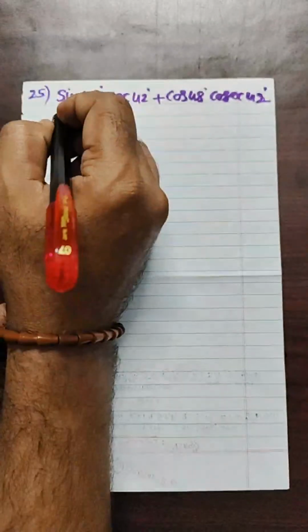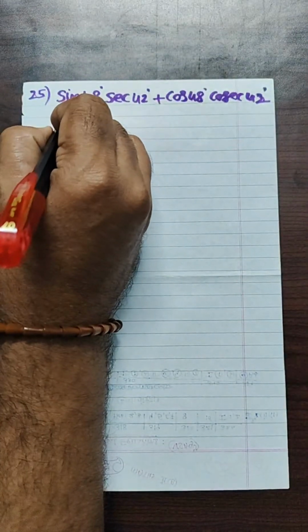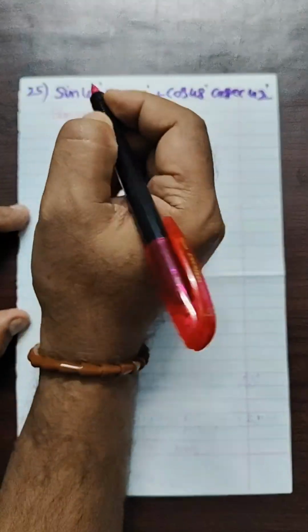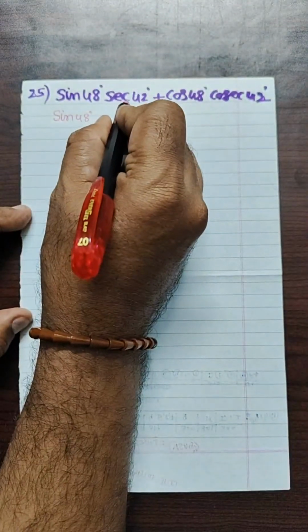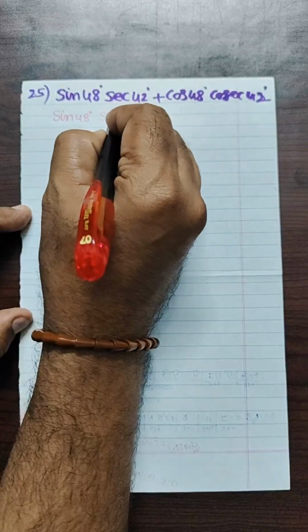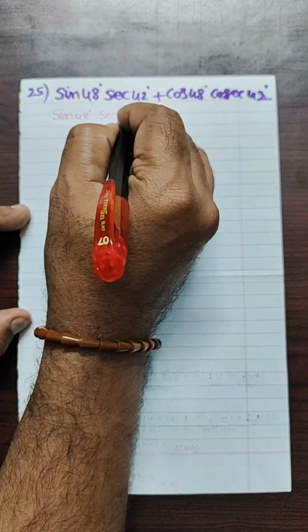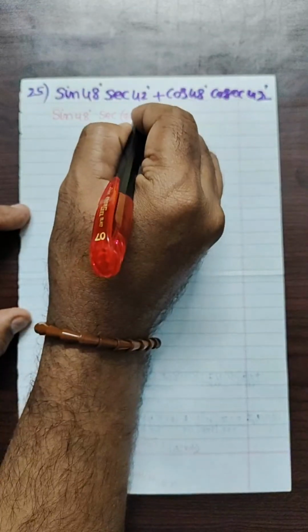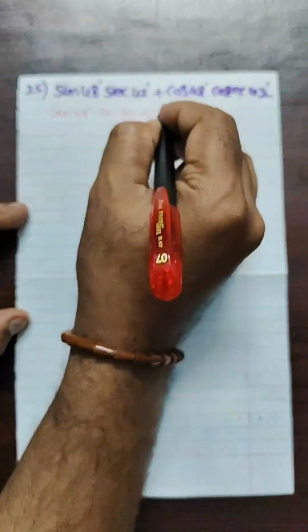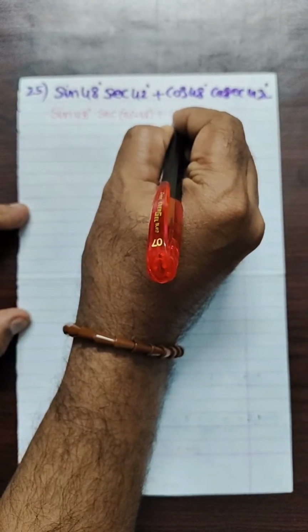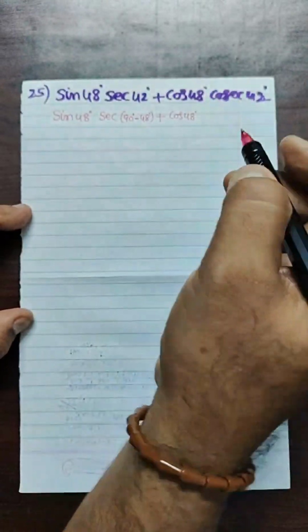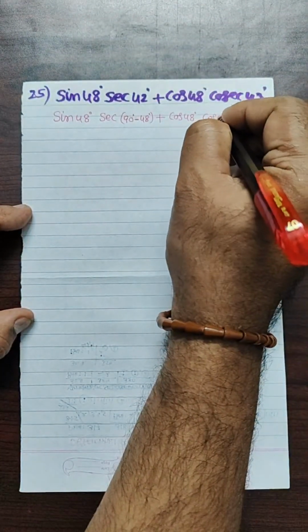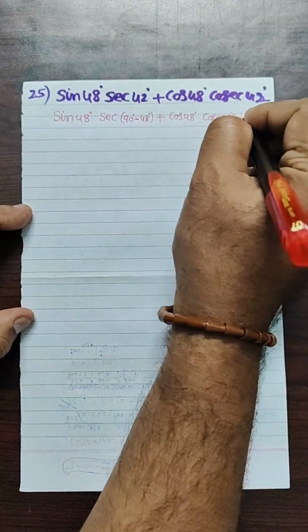So we'll finish it. Sin 48 secant 42 can be written as secant of 90 minus 48, plus cos 48 as it is. Cosecant 42 can be written as cosecant of 90 minus 48.